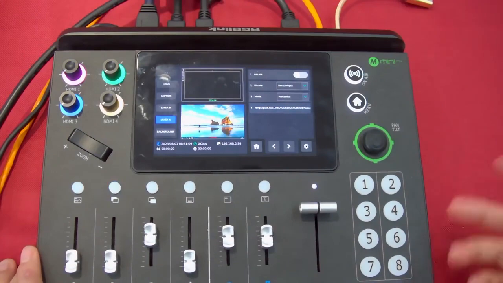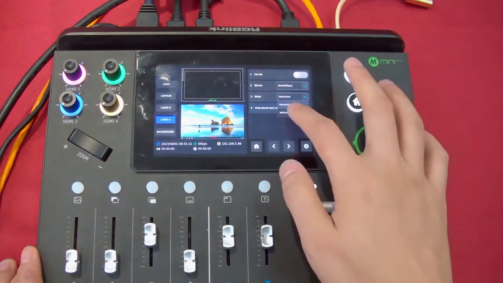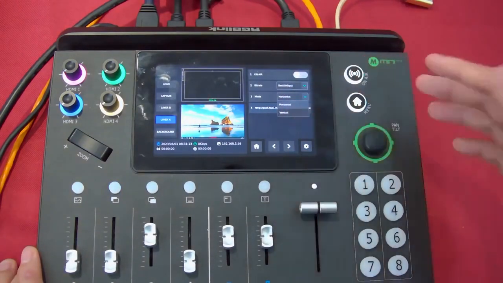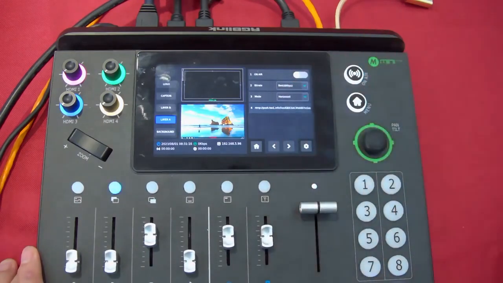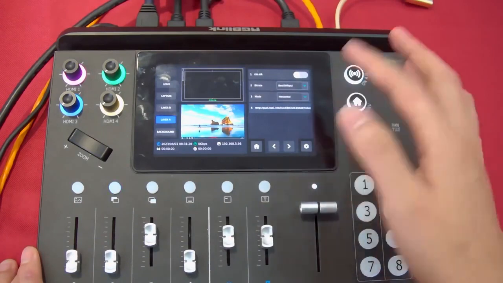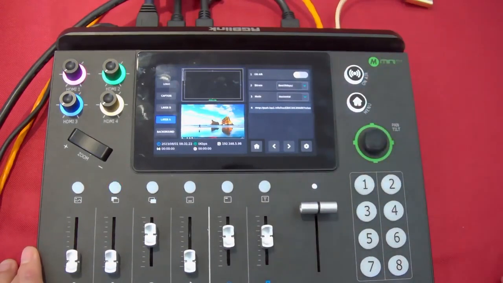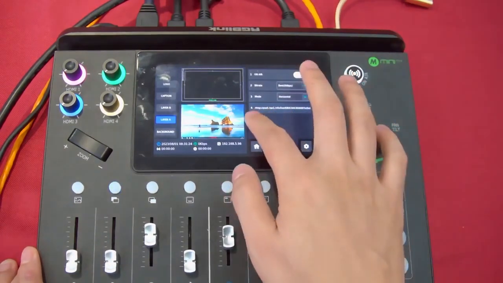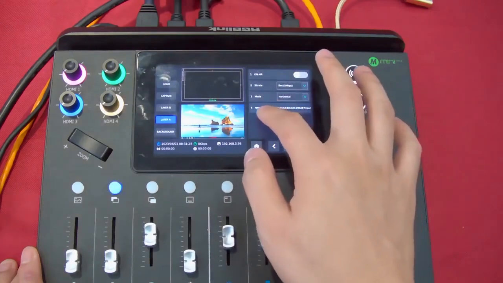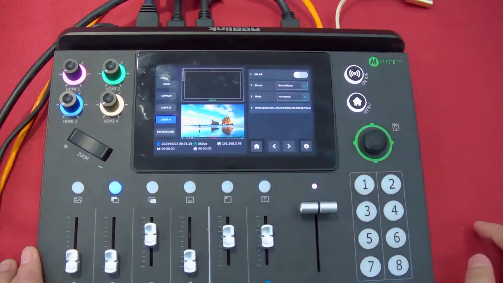If you're streaming on TikTok, it's better to use vertical, which is portrait mode. But if you're streaming on YouTube, Facebook or Twitch, then I think landscape mode is perfect for you. Then that's the streaming address, which I already preset on my Minimix.